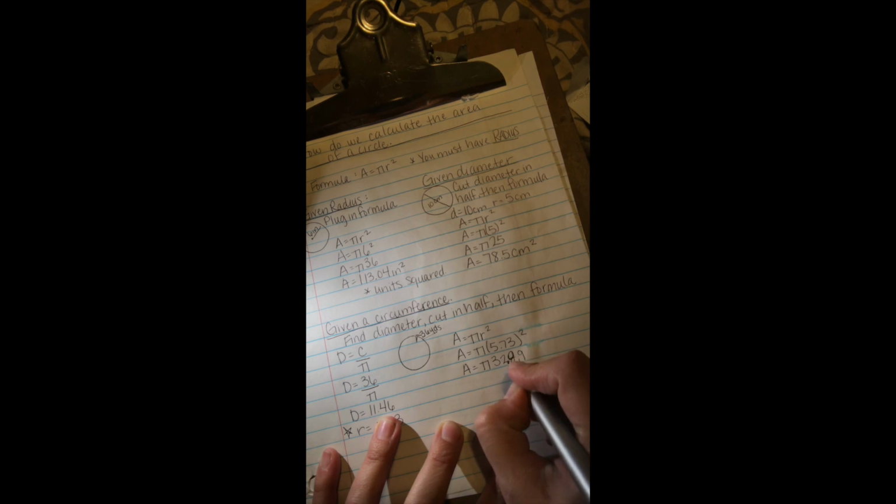Now grab your calculator. Now these answers are going to give you lots of decimals. My suggestion is use 1 or 2 decimal places. So for this, I'm just going to use 1 decimal place. So 5.73 times 5.73 is 32.89.